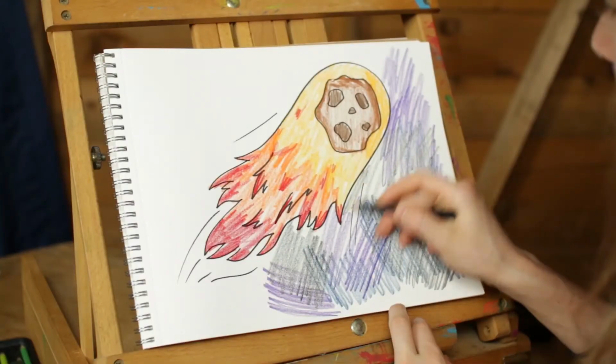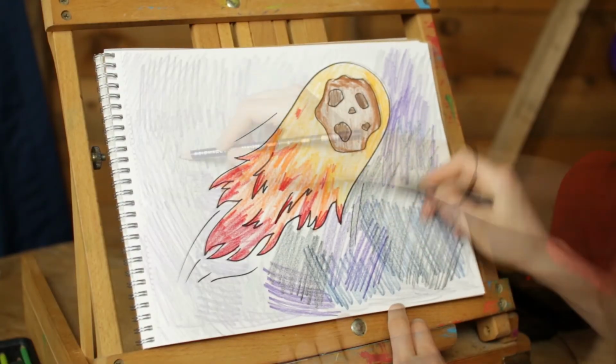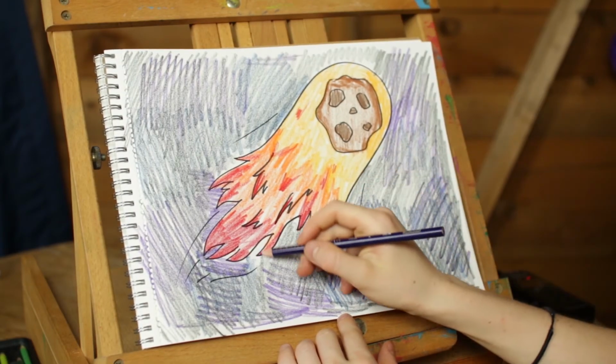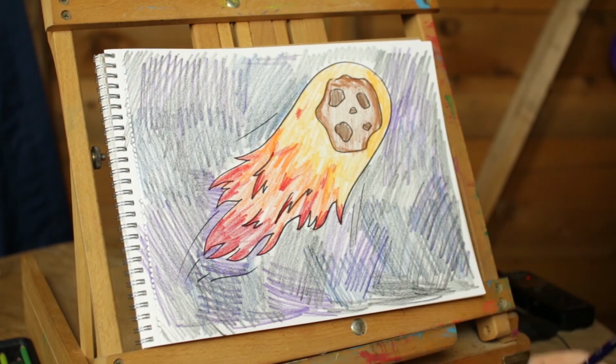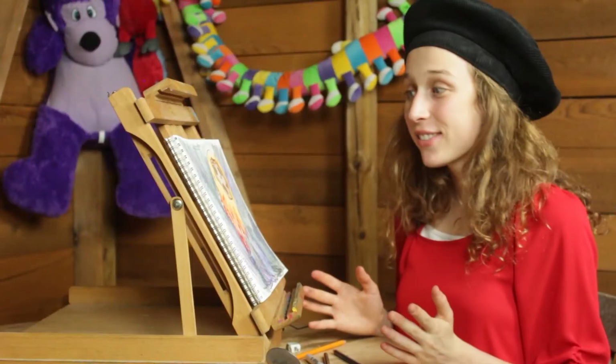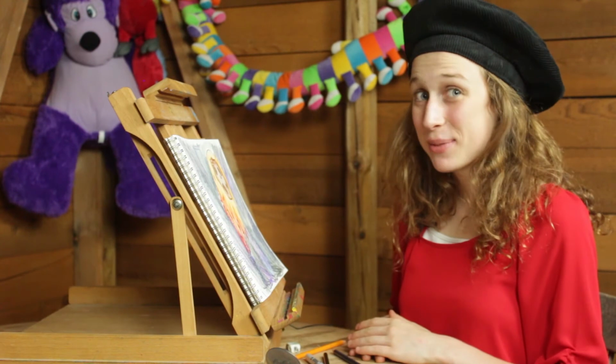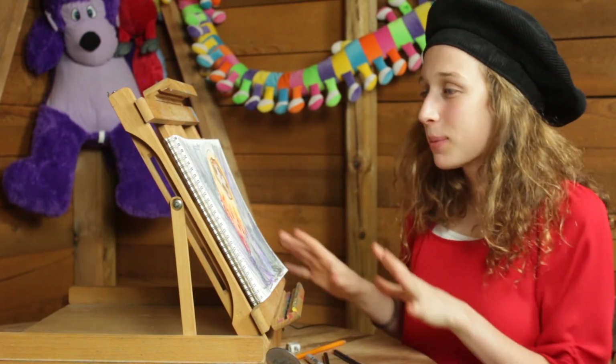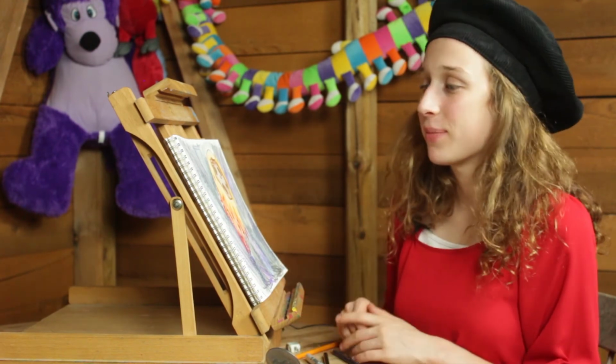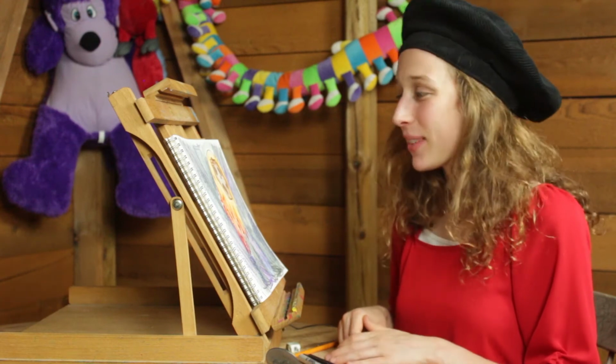All right, I think I'm gonna do that. Let's go. All right, guys, wow. I like how the outer space is turning out. There's lots of blacks and blues and purples, and it looks pretty nice out there.